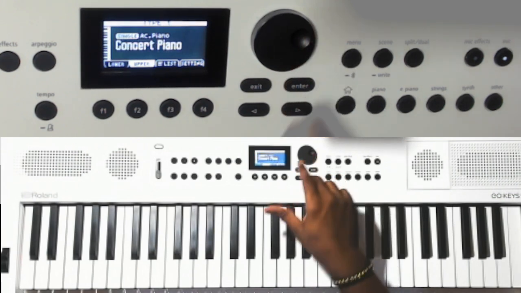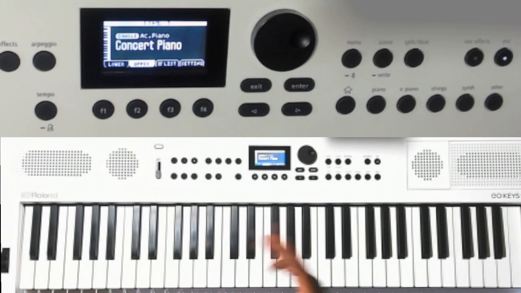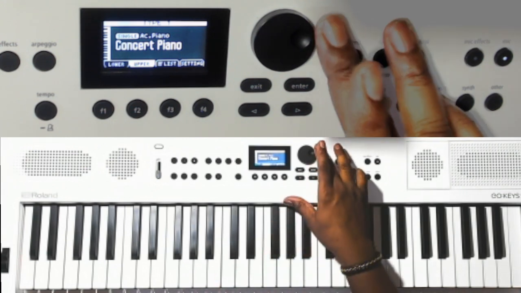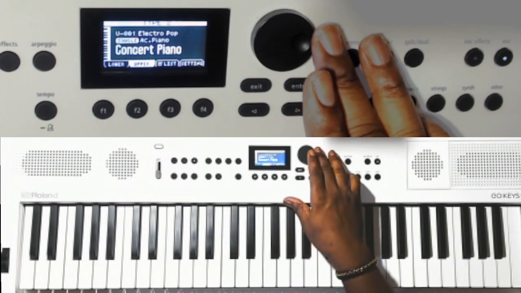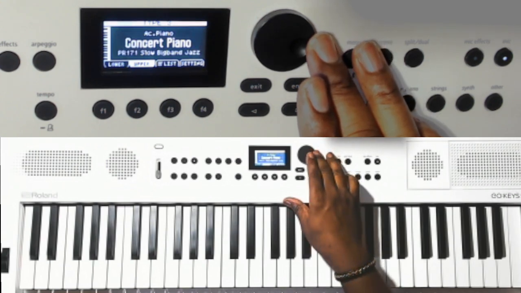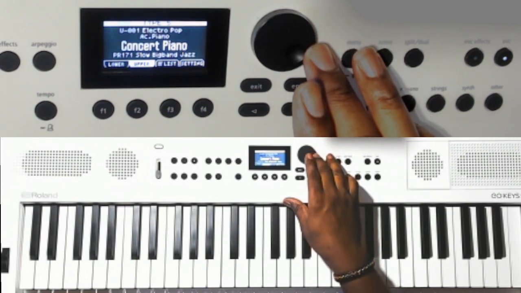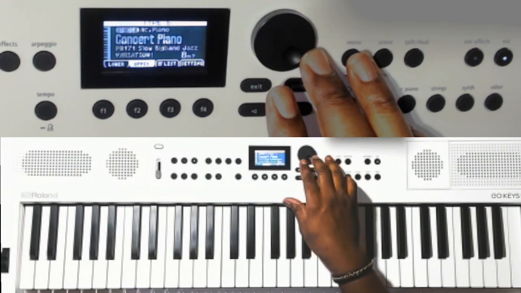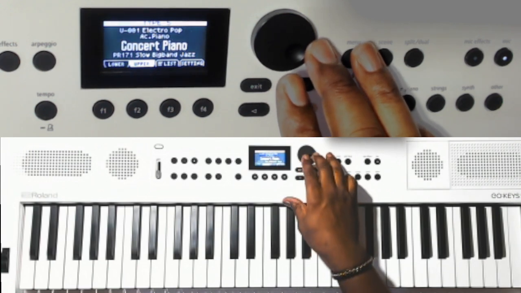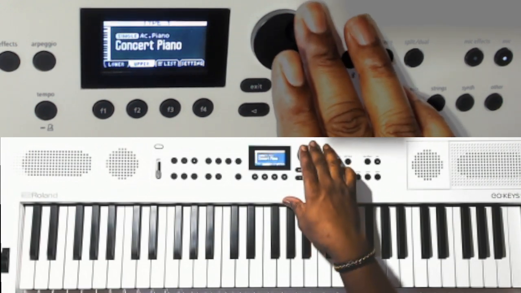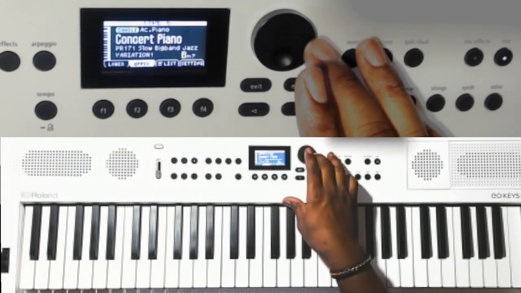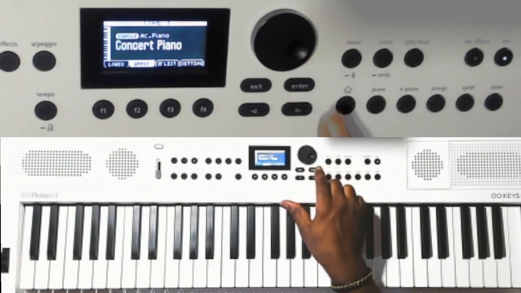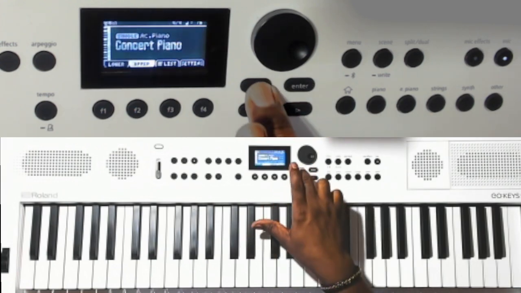Type 1 is like basic. You just know, okay, I'm on concert piano. But for more advanced musicians who are using the style and so on, you may want to know which style has been selected in the background. It's slow big band. You may also want to know what you are about to press. So I would say type 6 is very good for that. Type 1 is good for beginners.